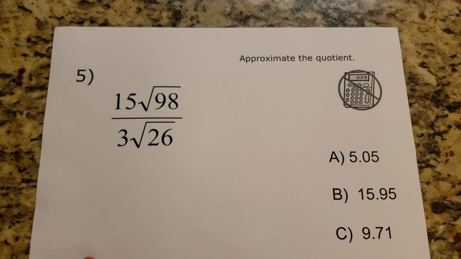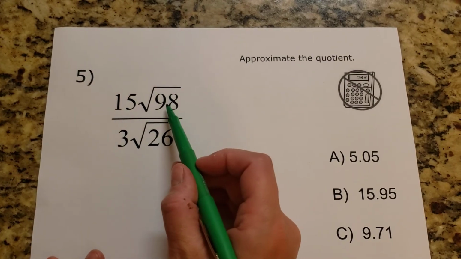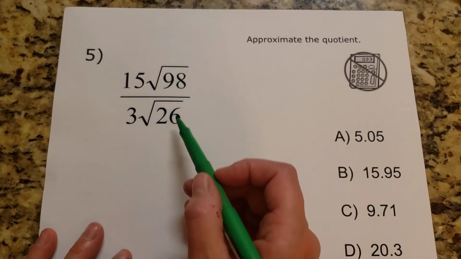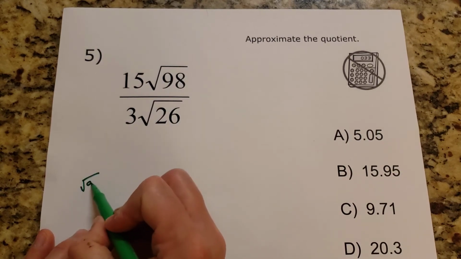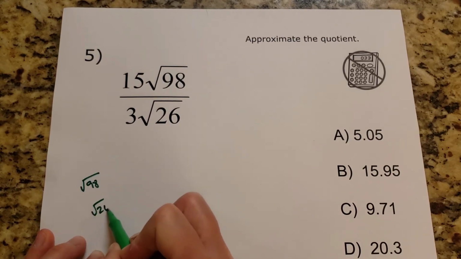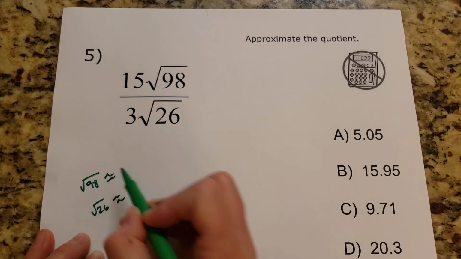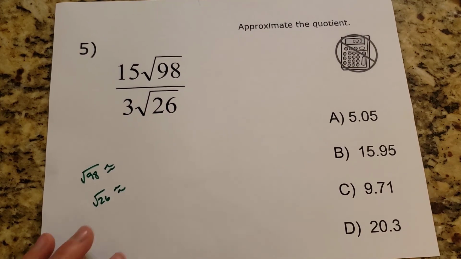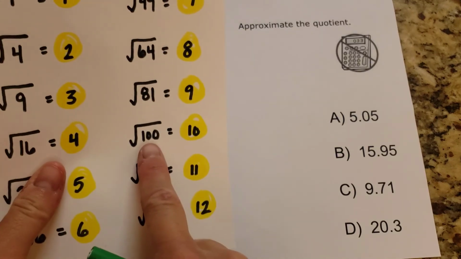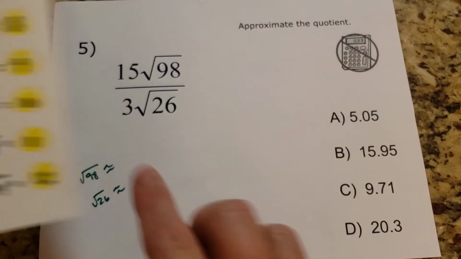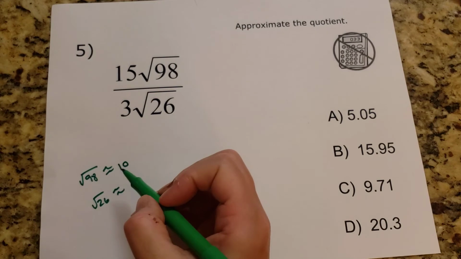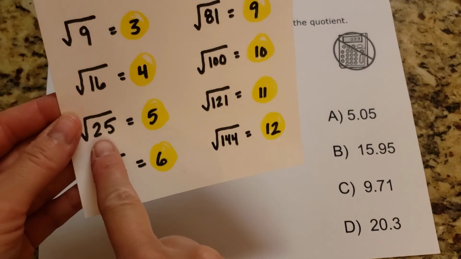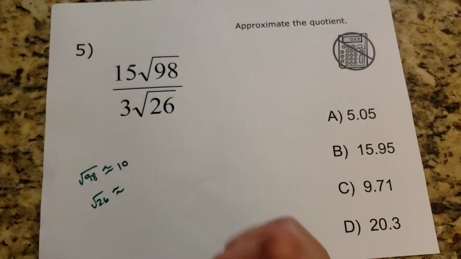Okay, on this one we have some division. Looks like we're going to have to approximate the square root of 98 and the square root of 26. So just off to the side, we're going to round them to whole numbers. Square root of 98, yeah, close to this guy right here, right? So we're going to say it's about 10. And the square root of 26 is really close to the square root of 25, so we're going to say it's about 5.